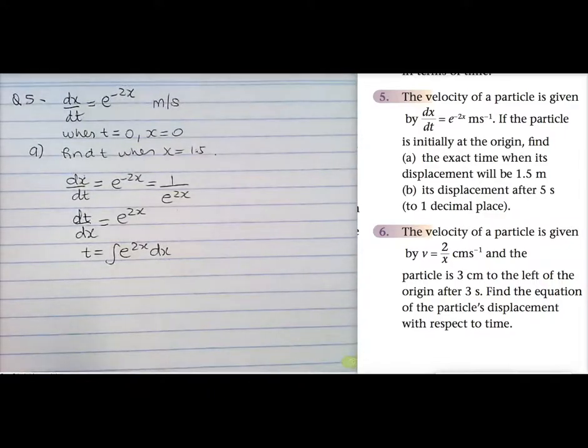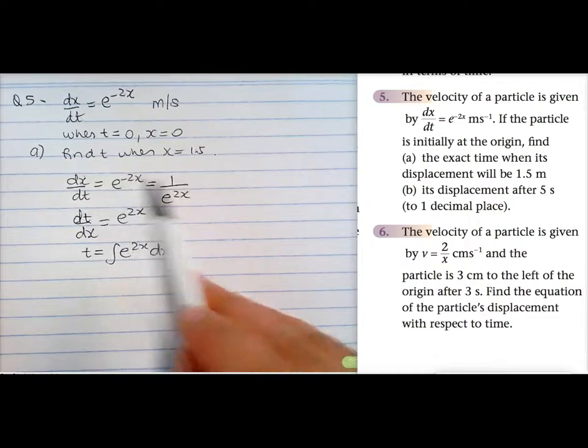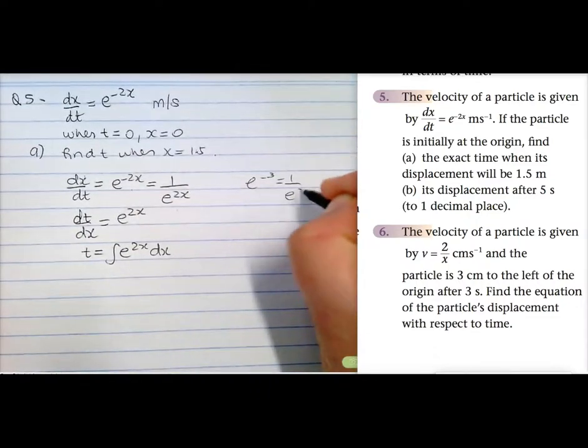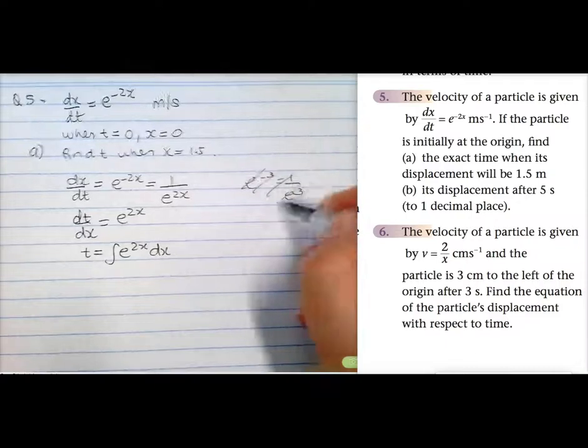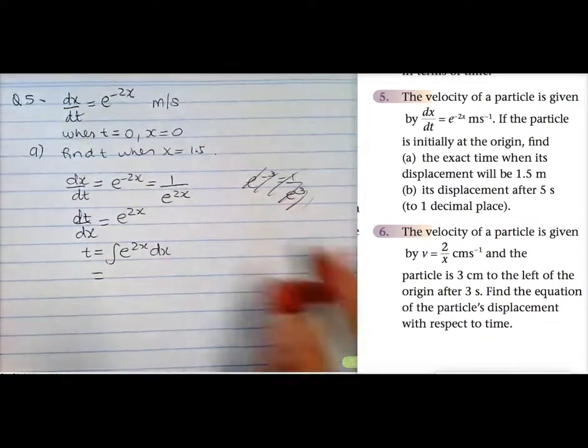Why did you get rid of the negative 2? Because e to the negative 3 means 1 on e cubed. Negative power means 1 on. It just makes it easier to flip. Otherwise, how are you going to do the reciprocal of that? Are we good? And what do you do when you integrate that?